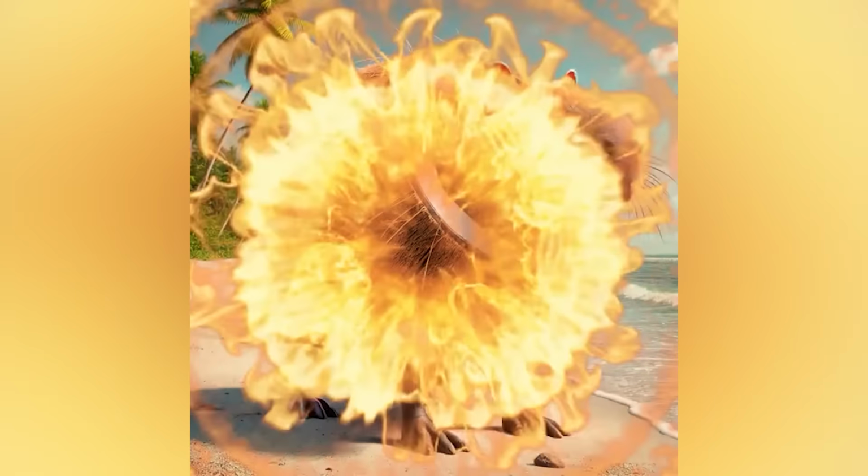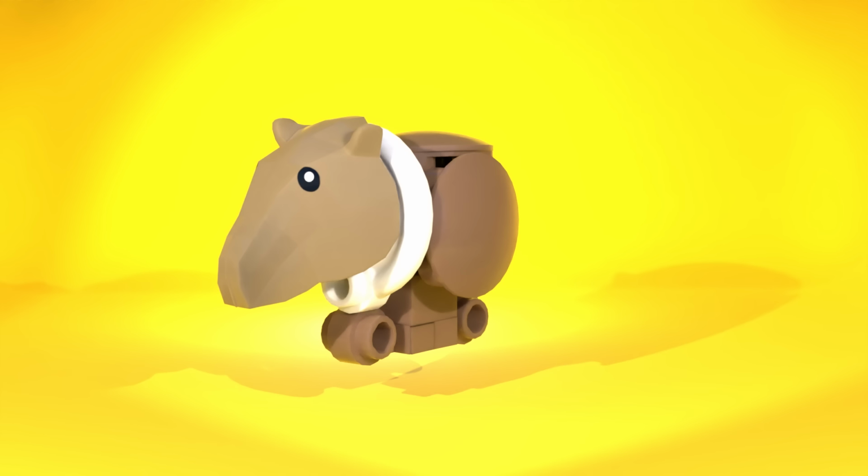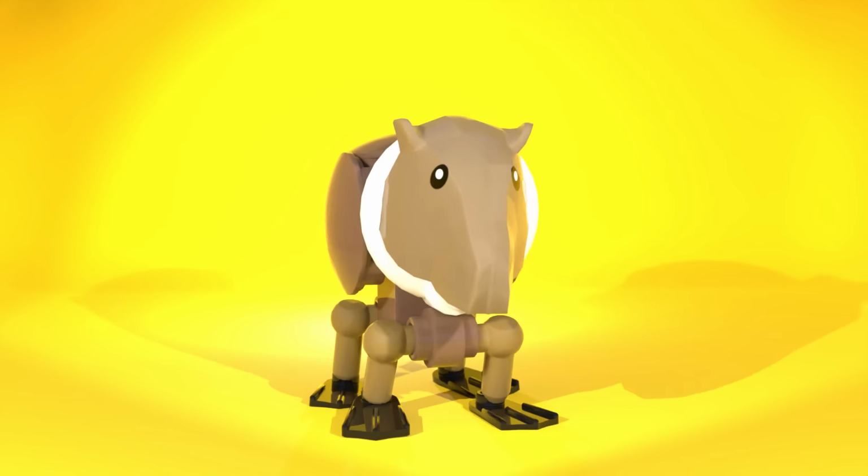Capibarelo Cocosini is exactly what it sounds like. A capybara that is also a coconut. I built the round body in the style of a coconut. The head of the capybara I created from a LEGO mouse. I also added legs with flippers.